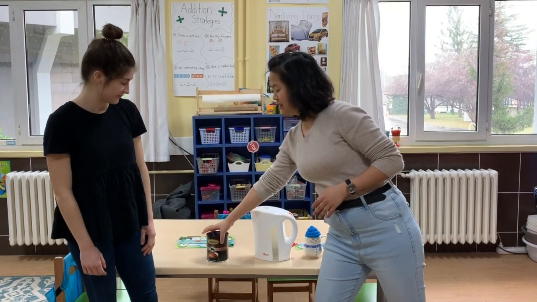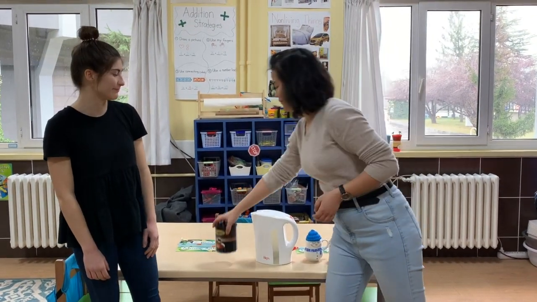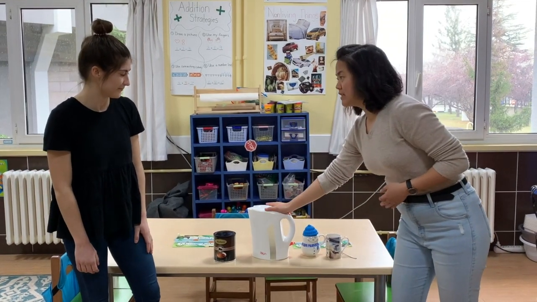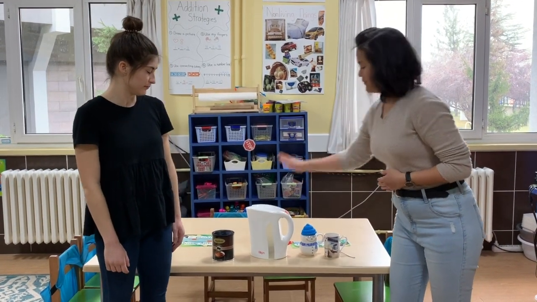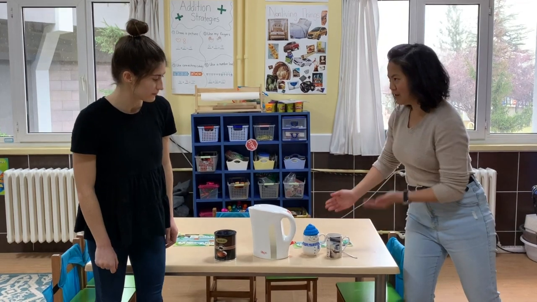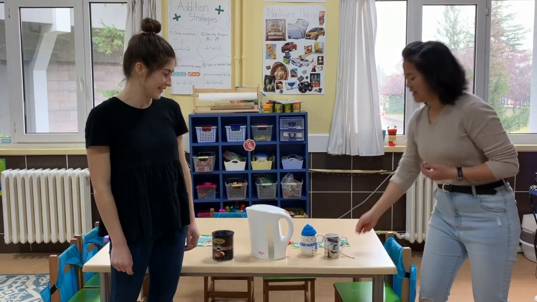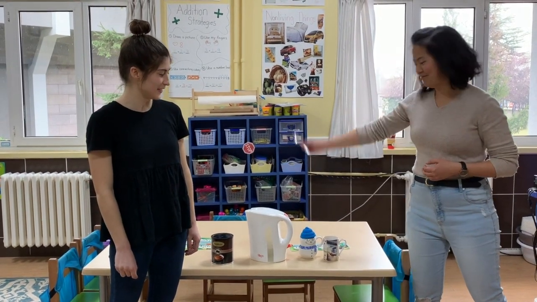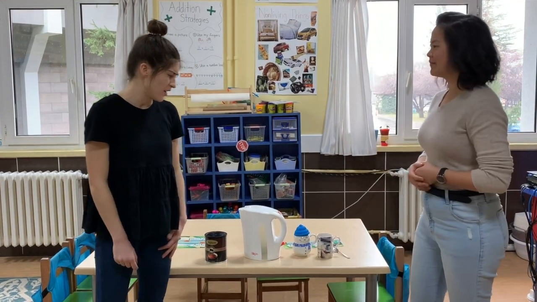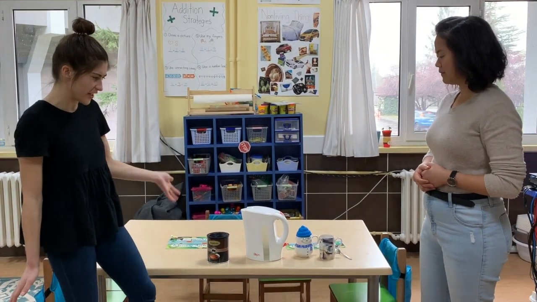So we need to have some hot chocolate mix. We need to boil some water so the water is hot. And then we need 2 cups, one for you and one for me, and a spoon to stir the hot chocolate. Oh, awesome. Okay, so I have my ingredients.